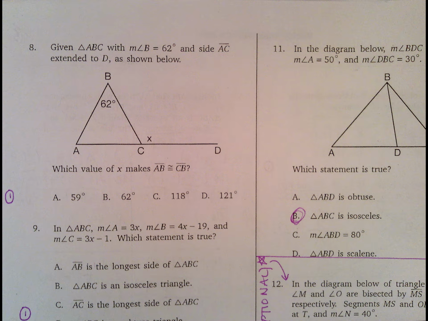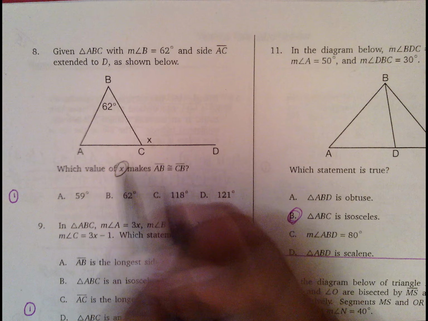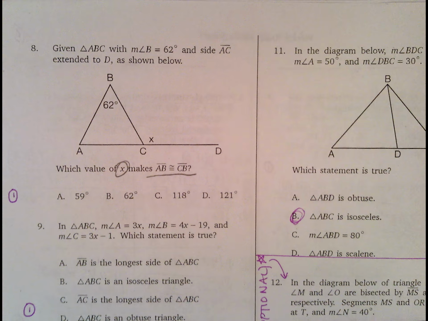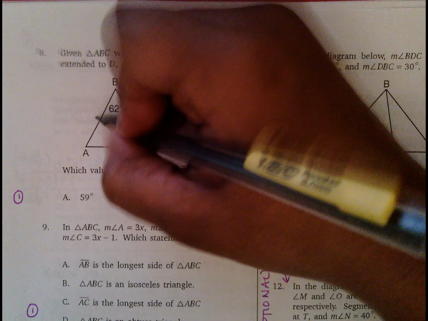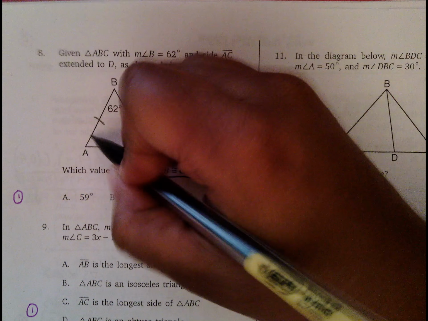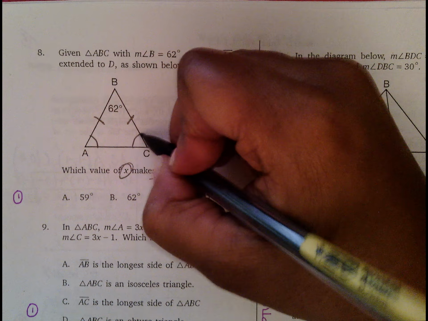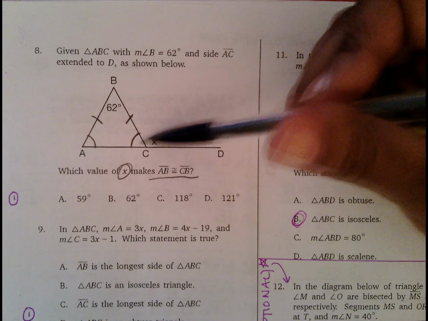Given triangle ABC with the measure of angle B being 62, and side AC extended to D as shown below, what value of X makes side AB congruent to side AC? So which value would make these two sides congruent? If that's the case, then these two angles are going to be congruent. So what value of X would make these two angles congruent?